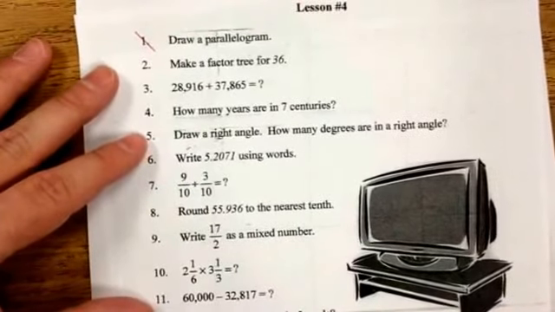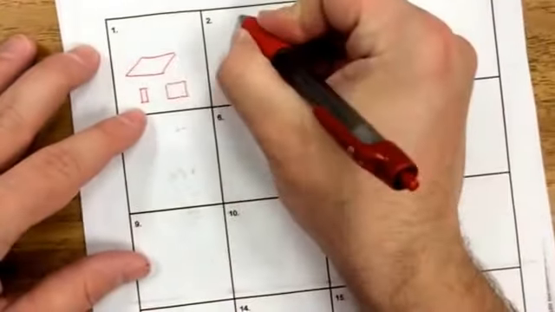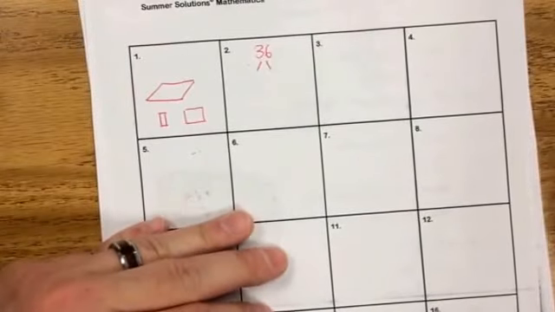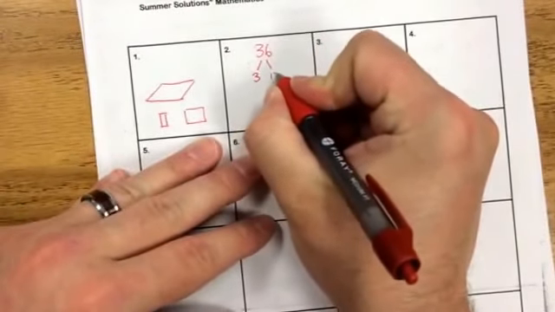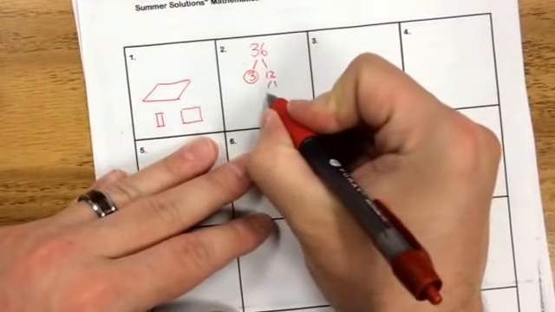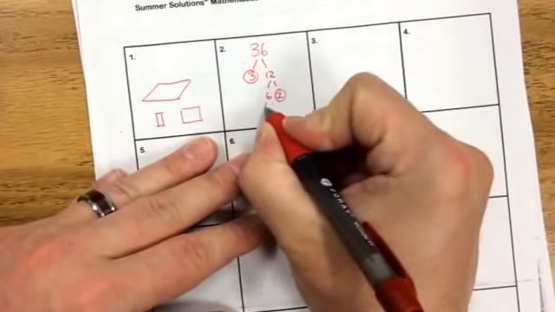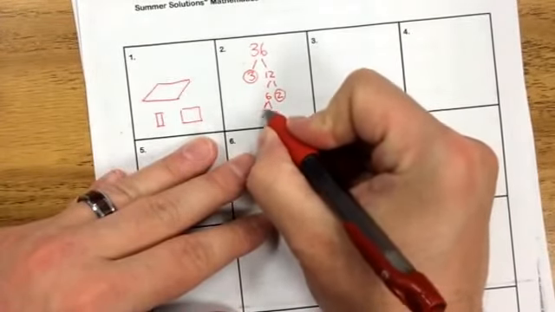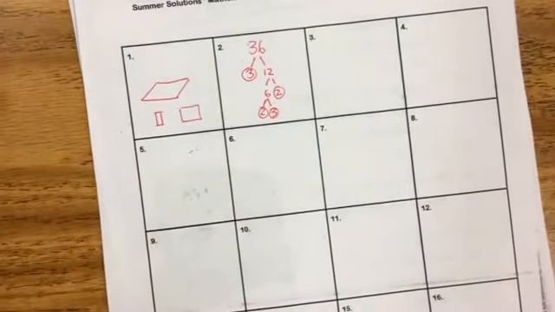All right, number 2 today. Number 2 says make a factor tree for 36. So we have to think of the numbers that we can multiply together that can equal 36. So I know that 3 and 12 equal 36. I know that 3 is prime. I know that 12 I can do 6 and 2. 2 is prime. And then I can do 2 and 3 here for 6. And so that is my factor tree for 36.